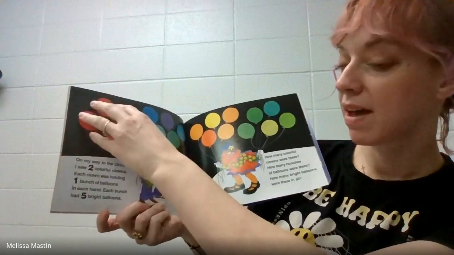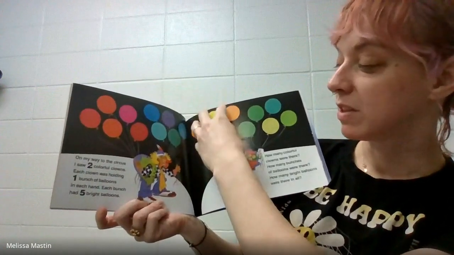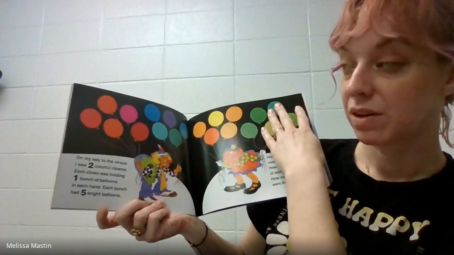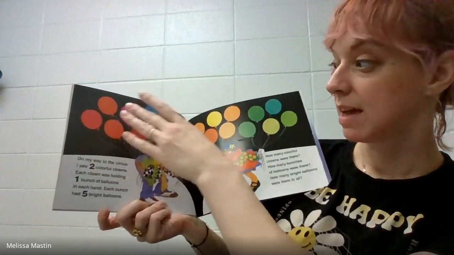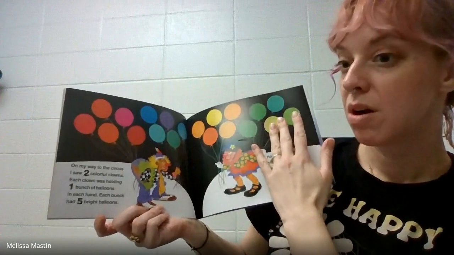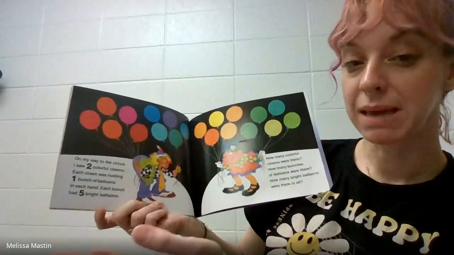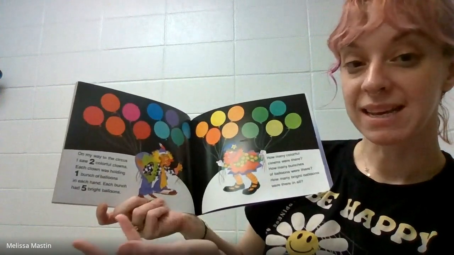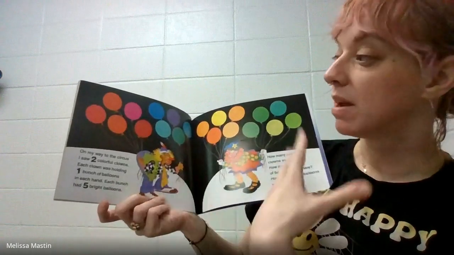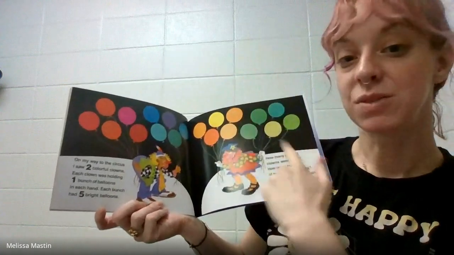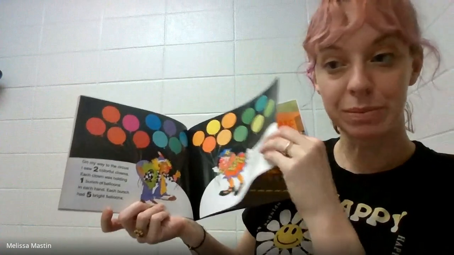Remember they said that each bunch had 5 bright balloons. So if we've got 5 plus 5 plus 5 plus 5. You can also do 5 times 1, 2, 3, 4. Or we could count by 5s. So we skip counted with our Cheerios book by 10s. We can skip count by 5s by going 5, 10, 15, 20. 20 colorful balloons.